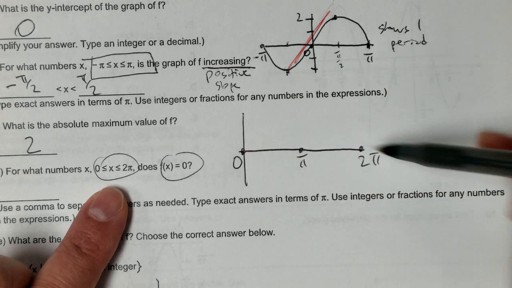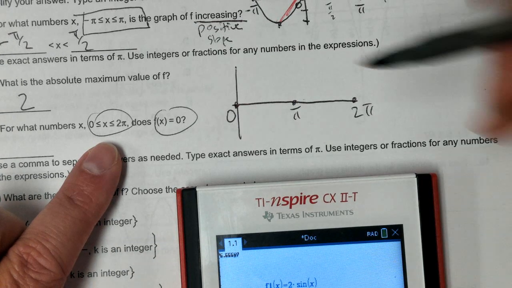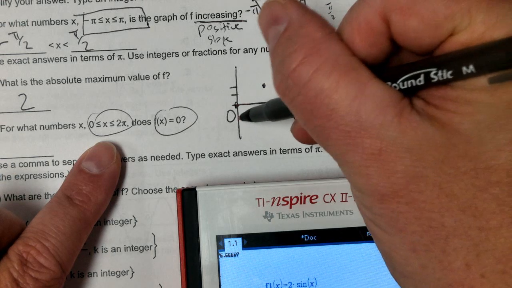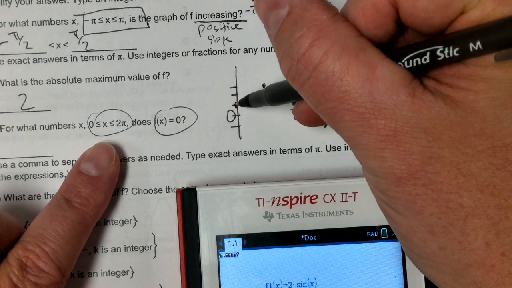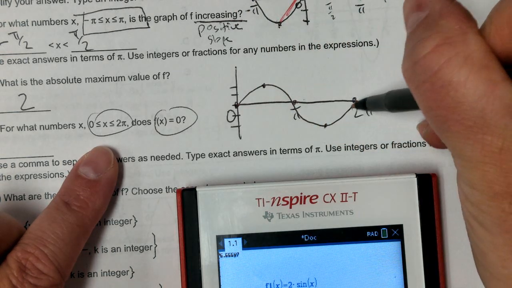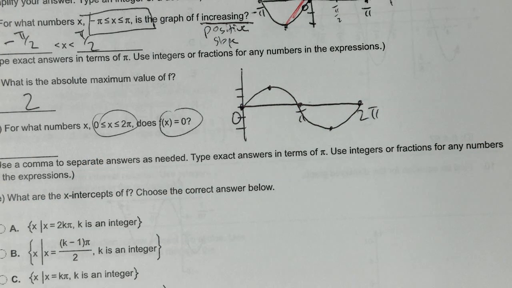If it's from 0 to 2 pi, then pi would also have an x-intercept. And again, we're going up to 2, so here, and then down to 2, which is here. So there's our graph. Again, that's showing one period worth.